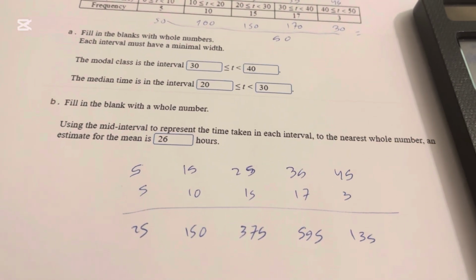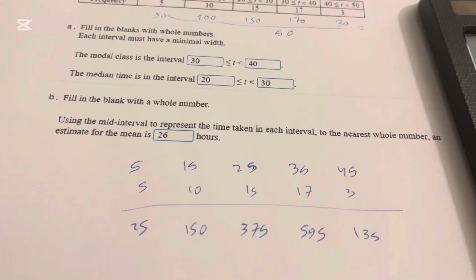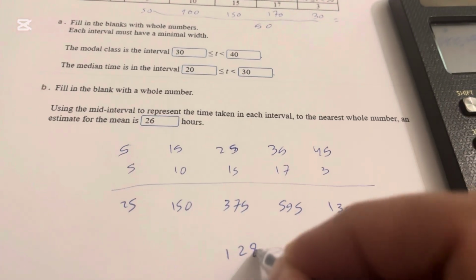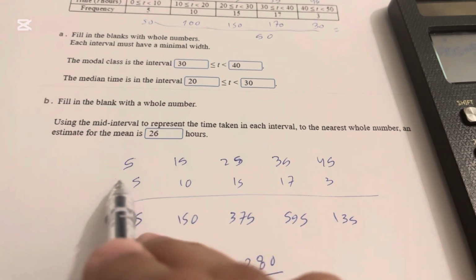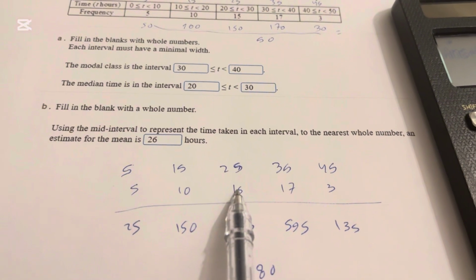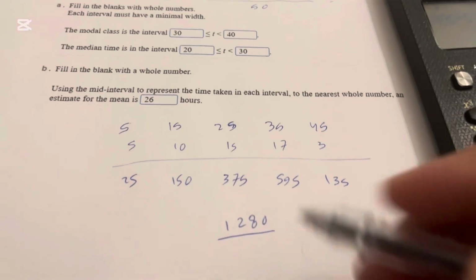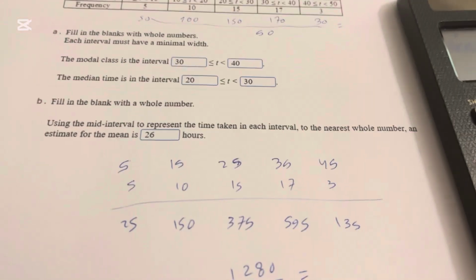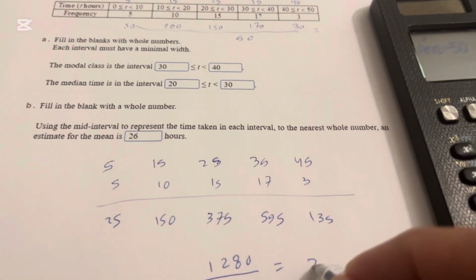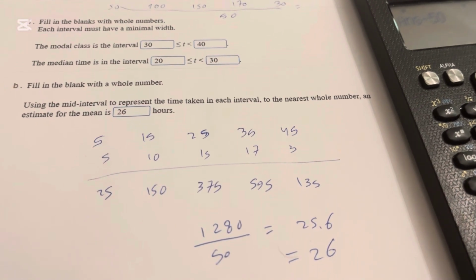Add all together, 25 plus 595 plus 375 plus 150 plus 135 is equal to 1280, divided by the sum of the frequencies. So this is 5, 15 is 20, plus 10 is 30, 30 plus 20 is 50. So this is divided by 50, equal to 25.6. To the nearest whole number, this will equal 26.